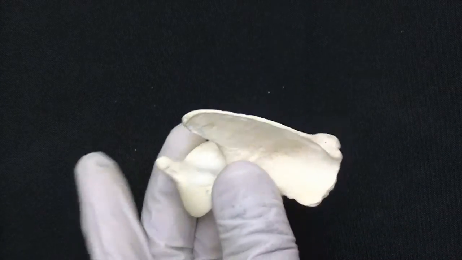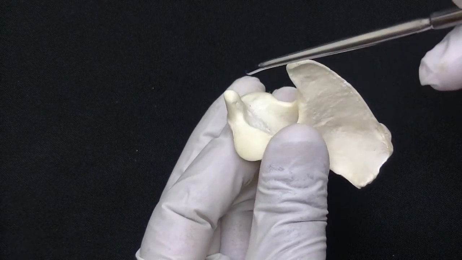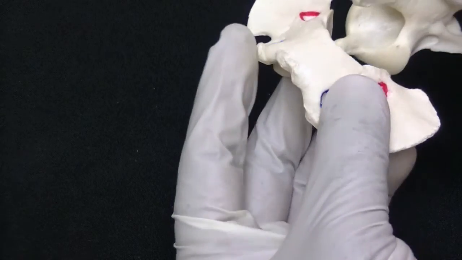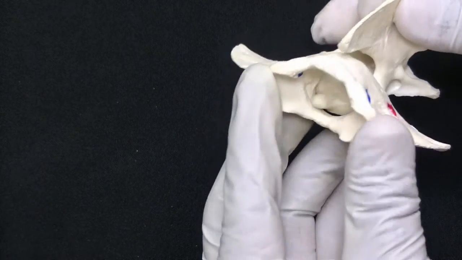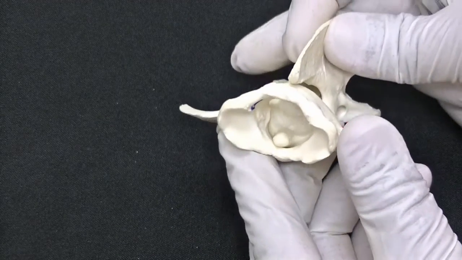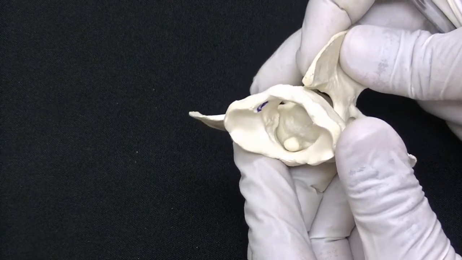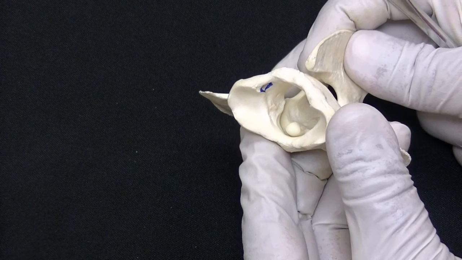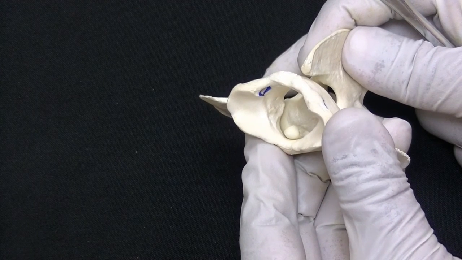The main feature of the axis is the dens or odontoid process. As we discussed earlier, we try relating the axis and the atlas and we try to put them in the order where they would be seen. The dens or odontoid process protrudes through the atlas and it almost makes contact with the skull bone.